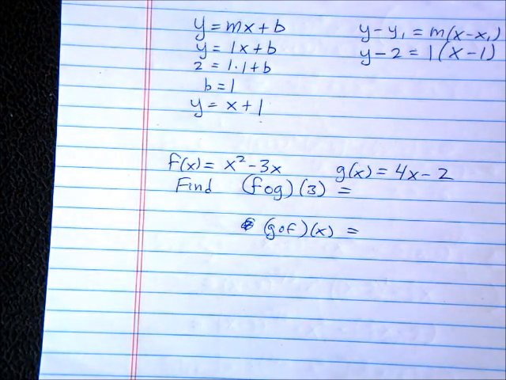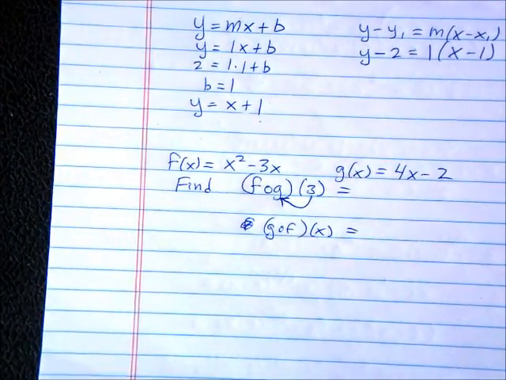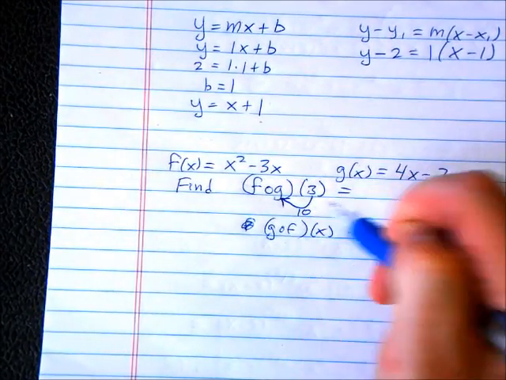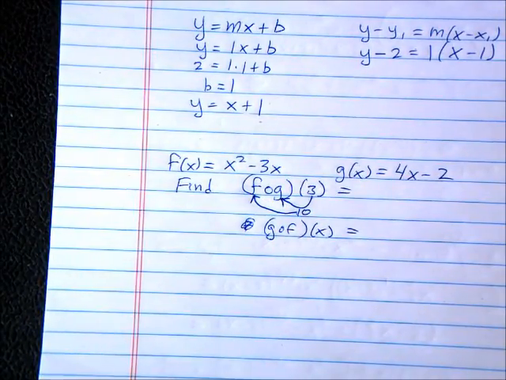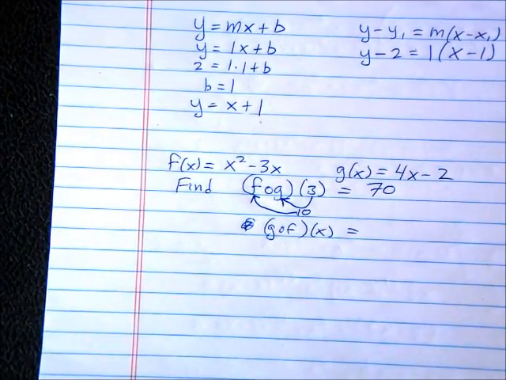Exactly. What this symbol means is, start with the number 3 and plug it into the g formula first. So what do you get when you plug 3 into the g formula? 10. And then I take that answer and I plug it into the f formula. What do I get when I plug 10 into the f formula? 70. So the answer would be 70.